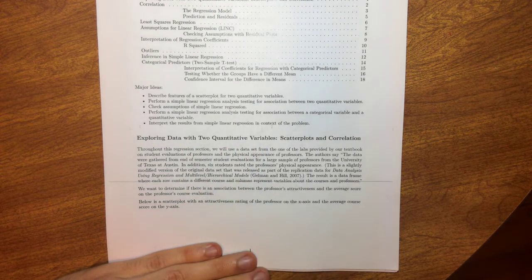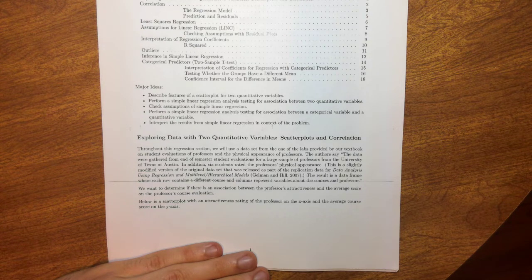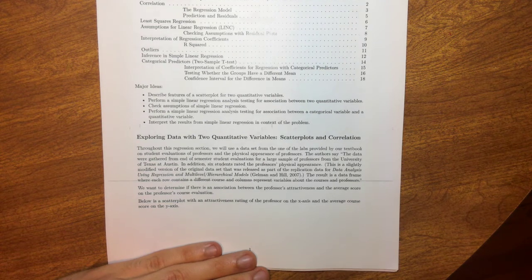If you remember, we've already talked about situations where we have a single categorical variable of interest, two categorical variables of interest, and a single quantitative variable of interest. So this is the last situation that we haven't really talked about yet.